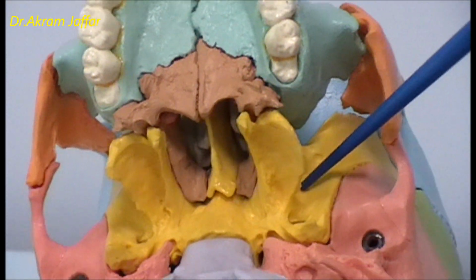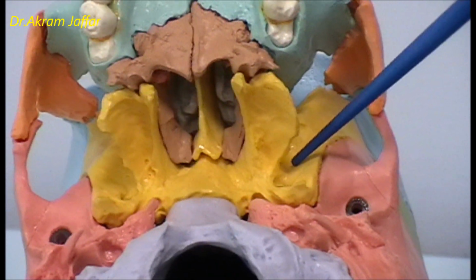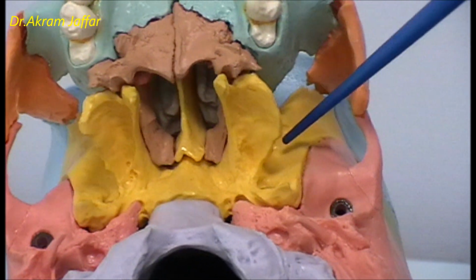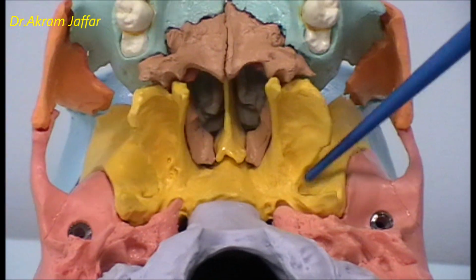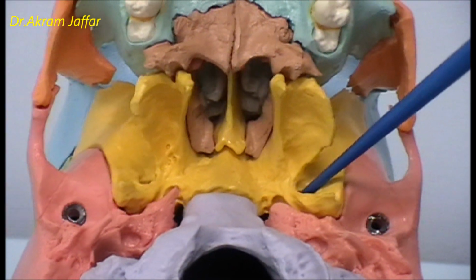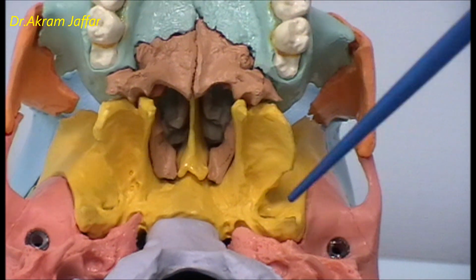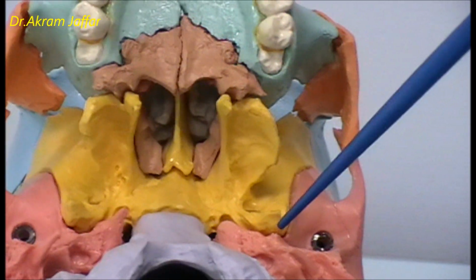Again, you can see the greater wing of the sphenoid. Here it forms part of the floor of the infratemporal fossa, and it carries foramen ovale, foramen spinosum, which is related to the spine of the sphenoid.